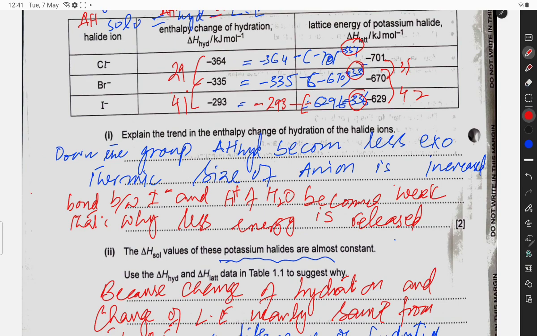Look at here, this is the ion-dipole bond on all sides, so this will become weaker as the iodide ion size is increased.